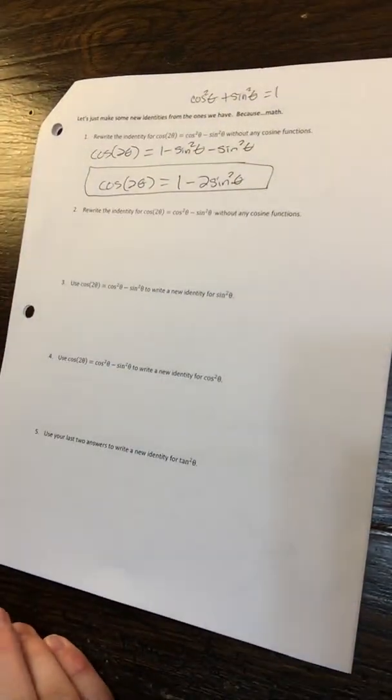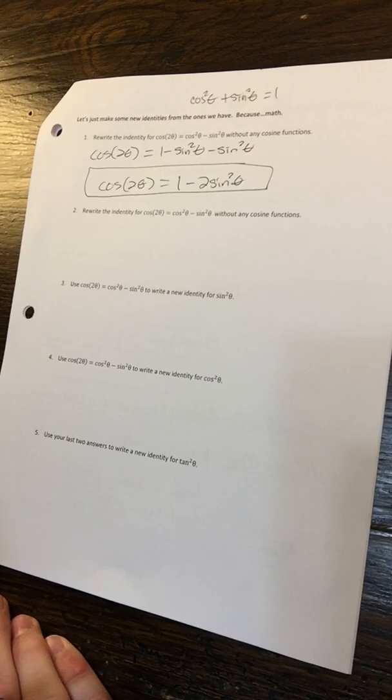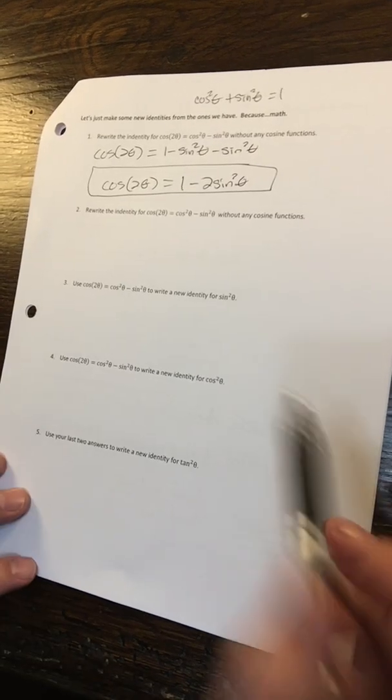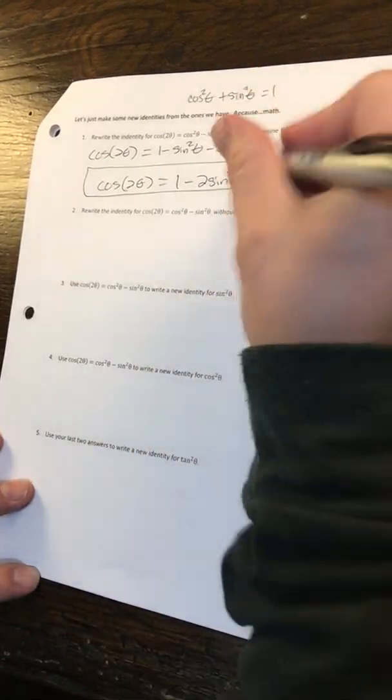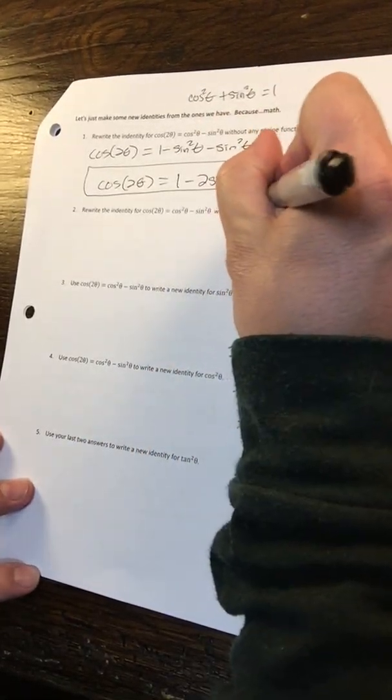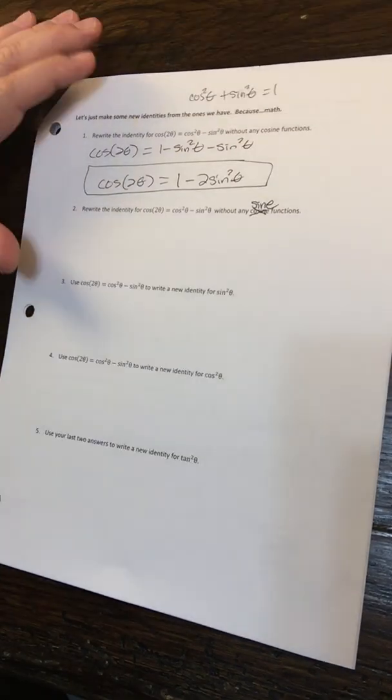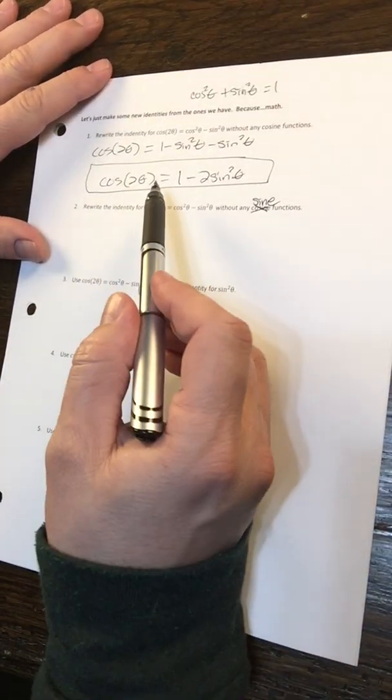There's another new identity for you. It can be replaced with 1 minus 2 sine squared theta. Now, here I'm completely guilty of hitting copy and paste and not fixing things. I meant this one to say no sine functions. That's my bad. So I'm going to do the same trick, guys.